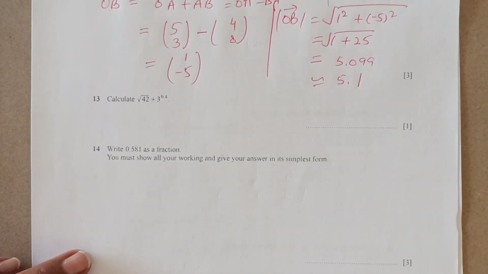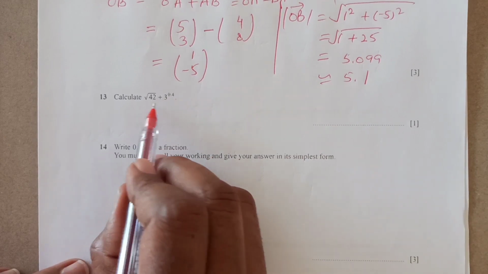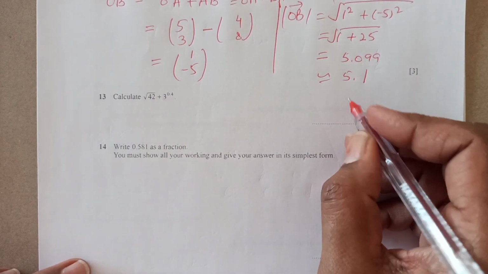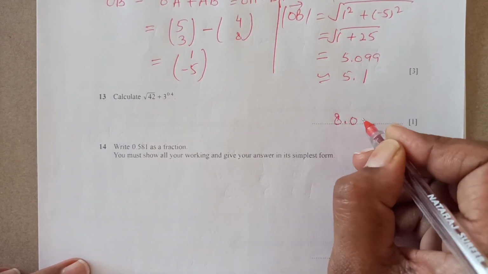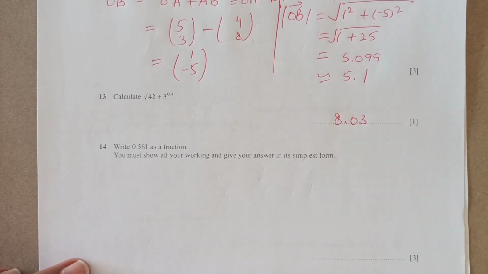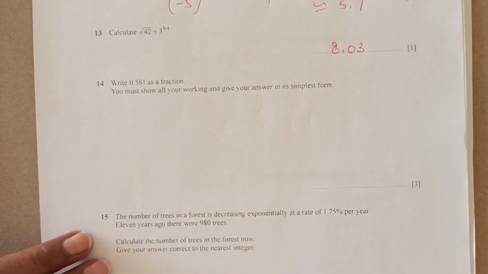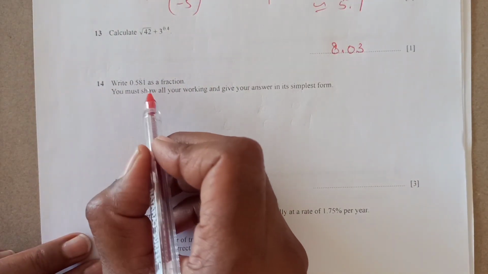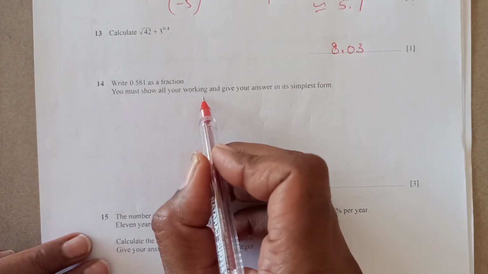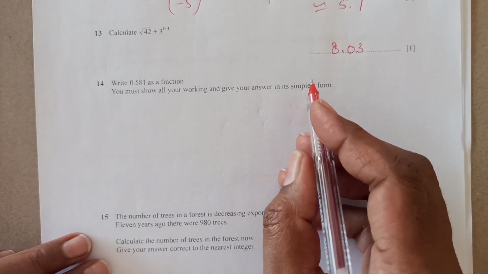Okay. Now number 13. This is simply just plug in the values. I get here 8.03. Now number 14, we have here 0.581 dot dot as a fraction. You must leave your working and give your answer in the simplest form.